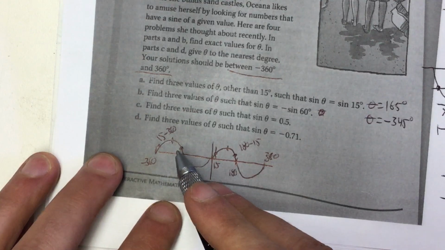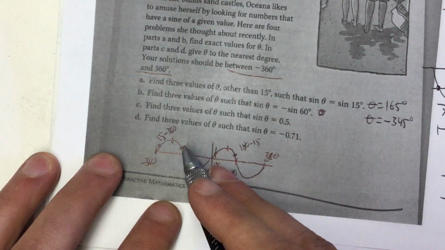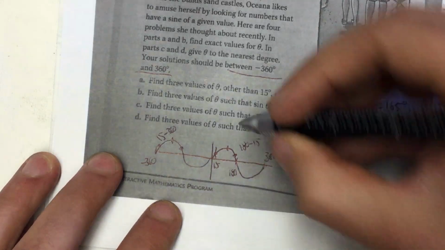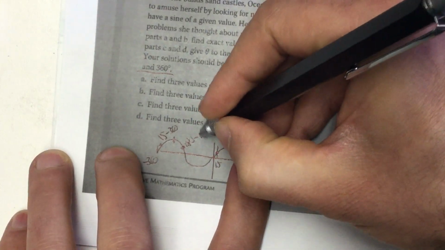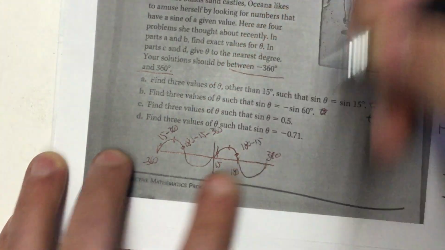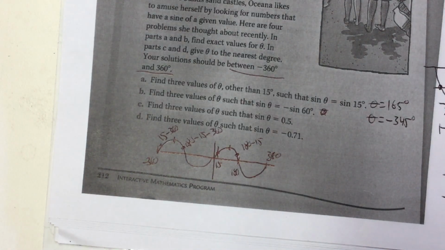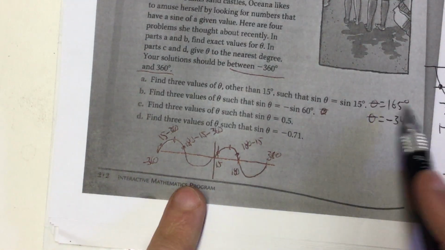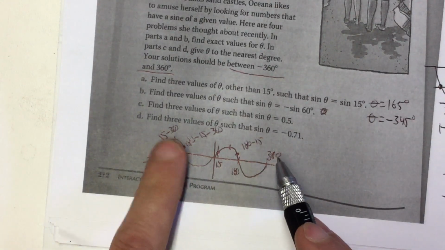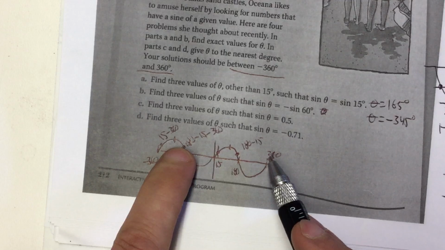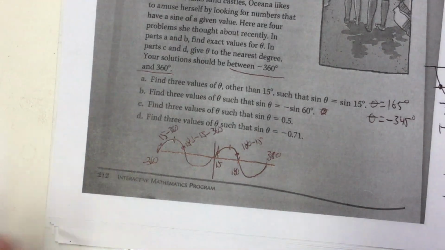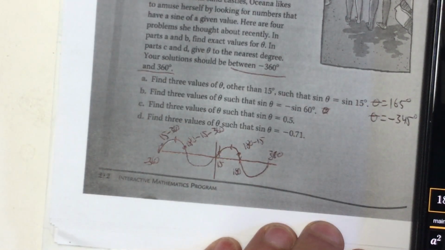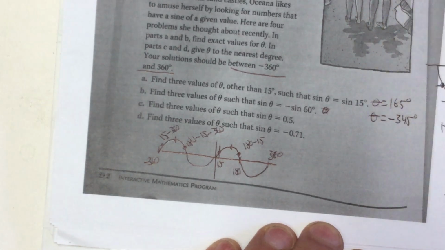This one, in a really similar way, we just start here and take away that 360 degrees. So this one right here is going to be 180 minus 15 degrees minus 360 degrees. That's a lot of math to do, so let's do it on a calculator. 180 minus 15 minus 360 is negative 195 degrees.